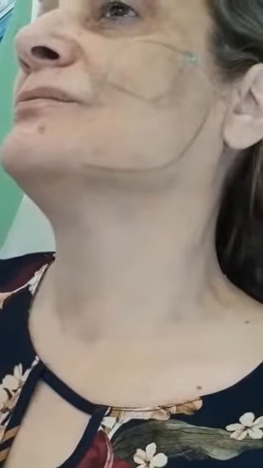It is impossible. I'm not saying it's a natural result, it is impossible. This movement is for the neck. But when you're working on the face, the movement is this one. Is everything clear for you?